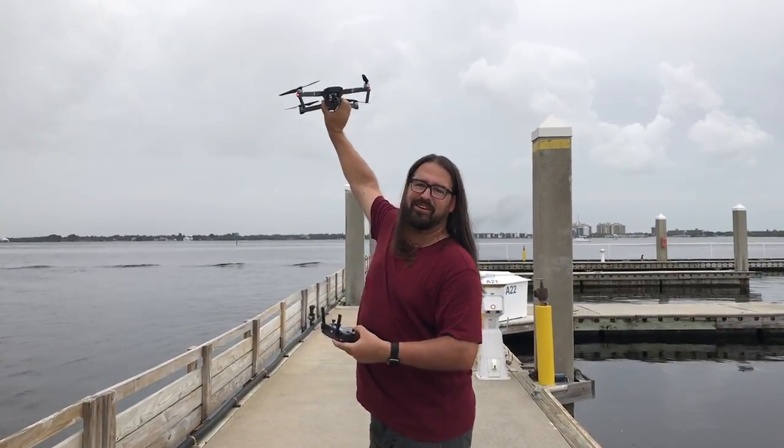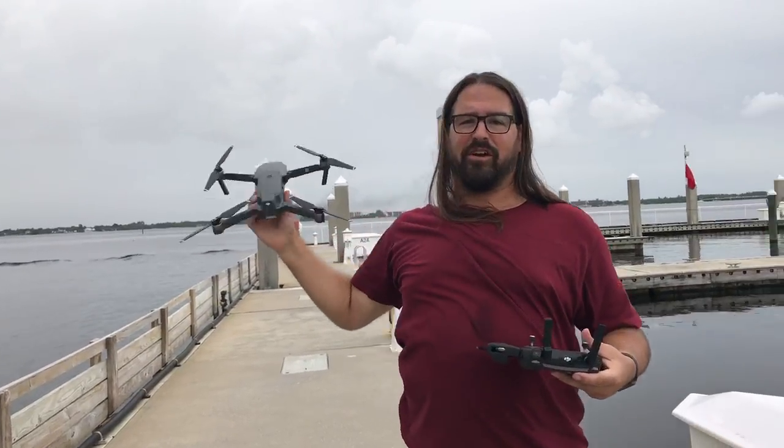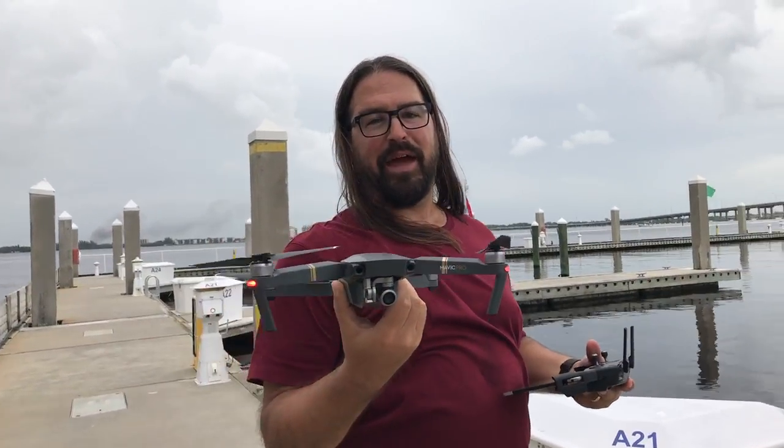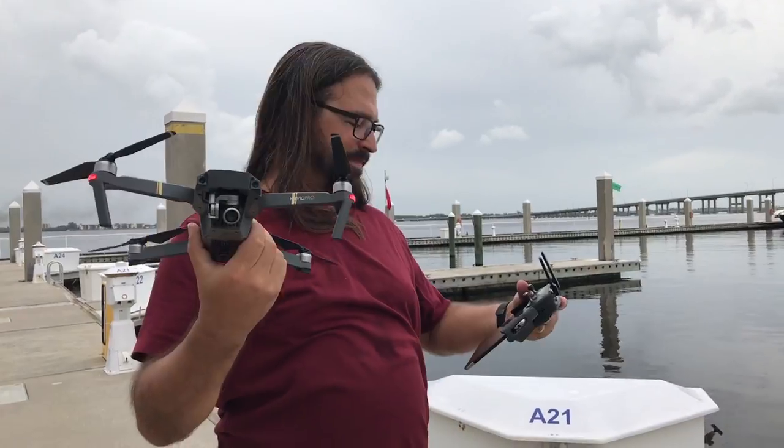That's called a hand catch there, which is the best way to catch it on a moving boat. As you see, it kind of panics. It's like, help, help, help!